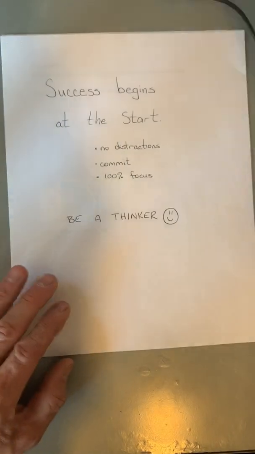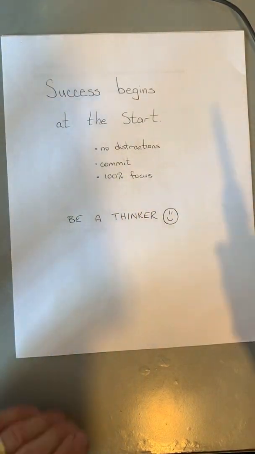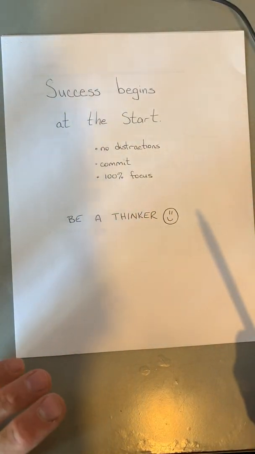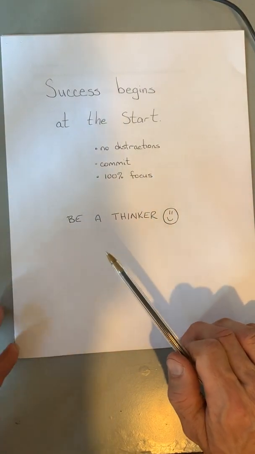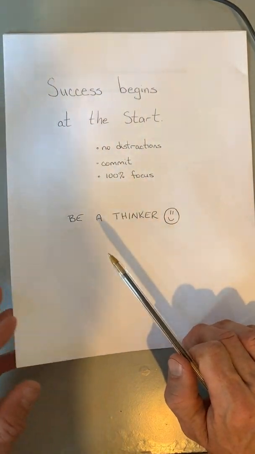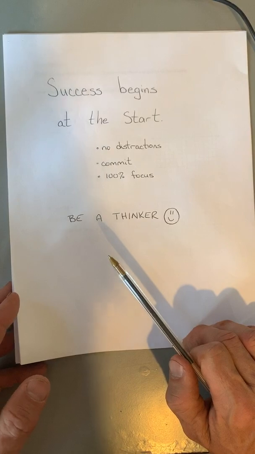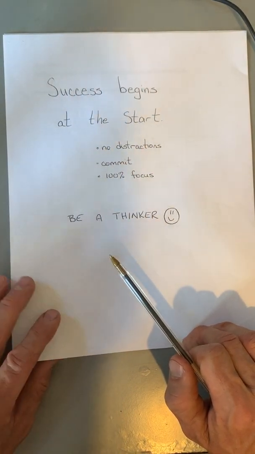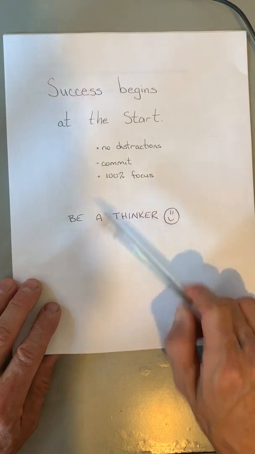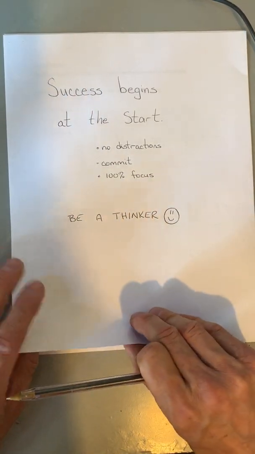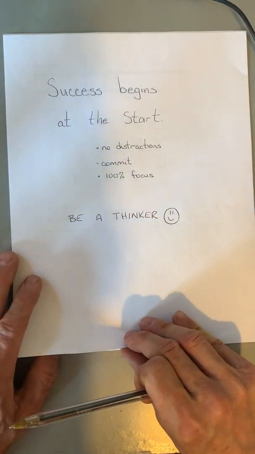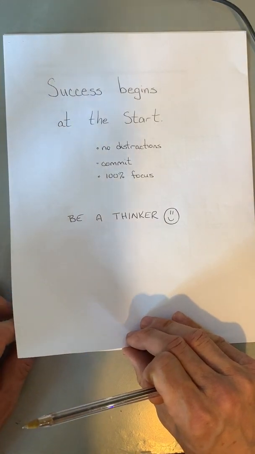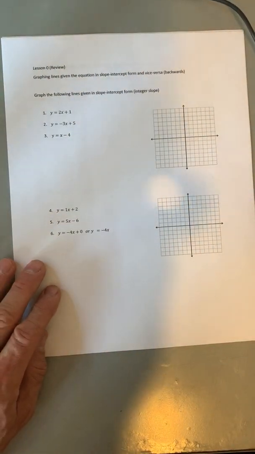Before we get started, let's get our mind ready. Success begins at the start. So what I'd love for you to do is make sure there's no distractions. Put your phone away. Really commit to this. If you're thinking of other things, just put it aside for 10 minutes and give us 100% focus. And be a thinker. Try to make this your understanding, not just follow Mr. Kramer.